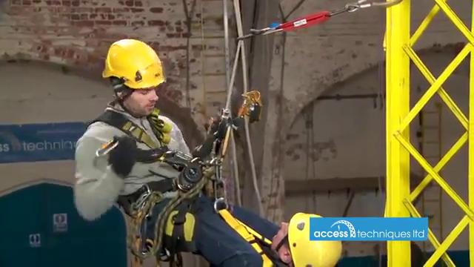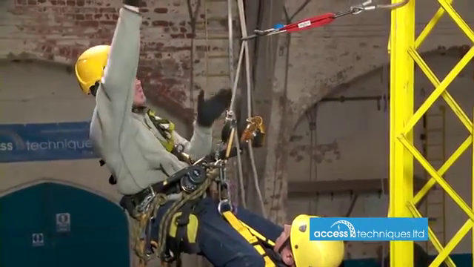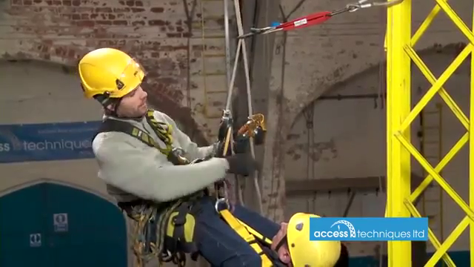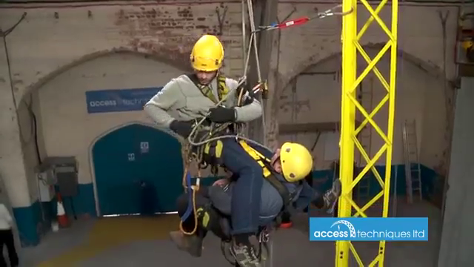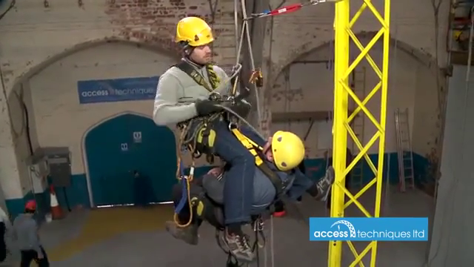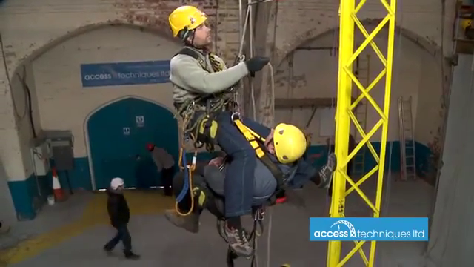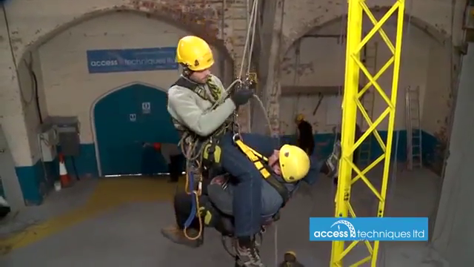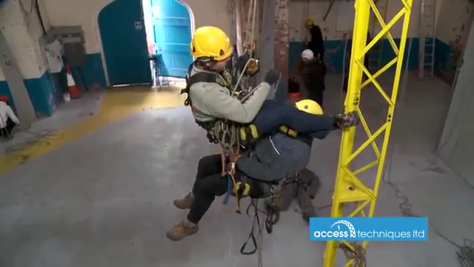So essentially you're just getting a backup either side of that descender that we were taking off. But that's it, we're past the deviation now. All I've got to do is stick a friction carabiner onto my new working line, and we can carry on with the descent. Keep him away from the steel work as much as I can.